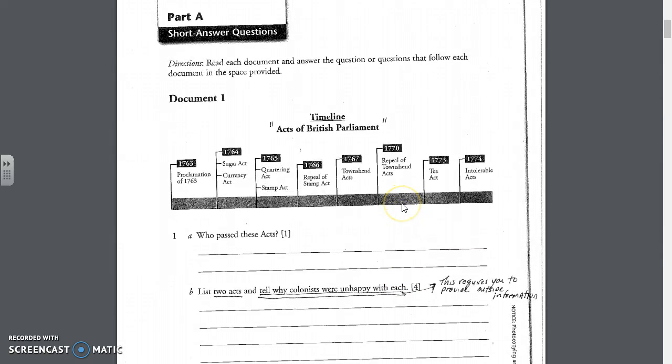It's going to appear on page number 50 of your packet, the 3rd page in. And here's where we start attacking and analyzing and looking at each of the 6 documents. First thing you're going to do, you're going to read the instructions at the top of each document. Read each document and answer the question or questions that follow each document in the space provided.